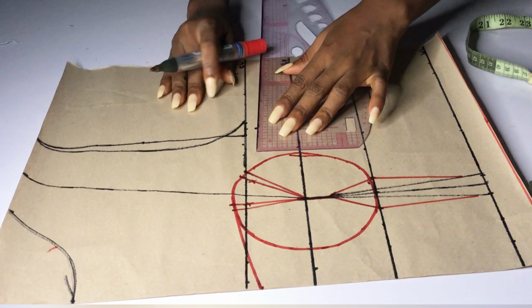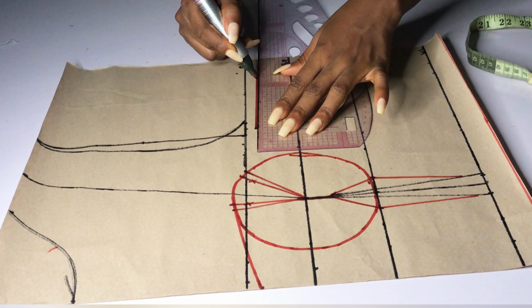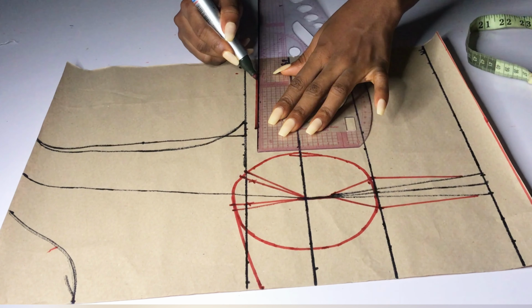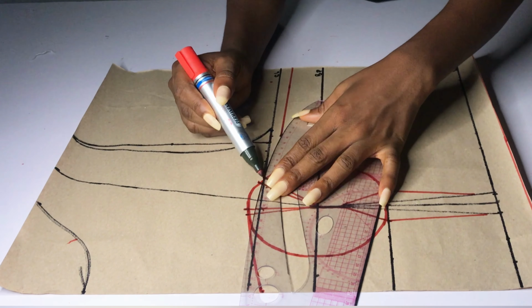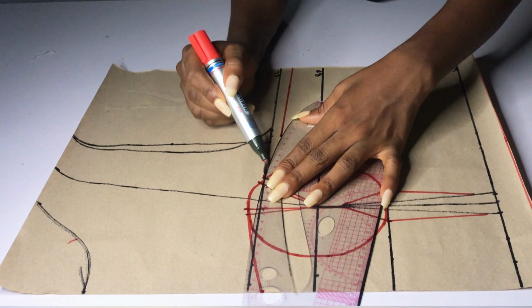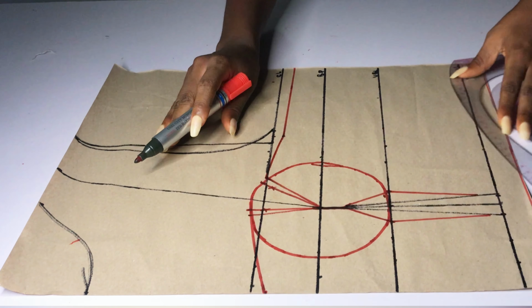I'll rule a straight line across the ½ an inch that I came down with, just like this. And I'll use my ruler to connect like this. So I'll connect from my dart line to meet the straight line, just like this. This new line is our new armhole line.